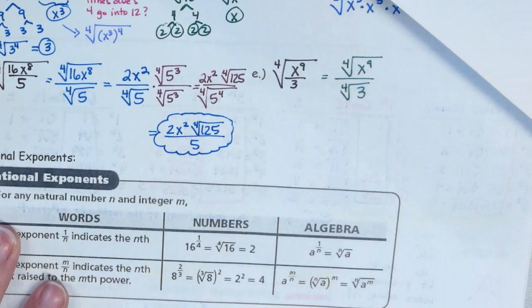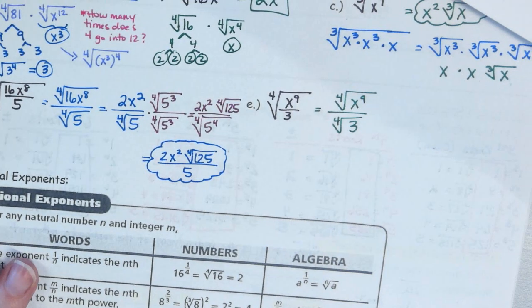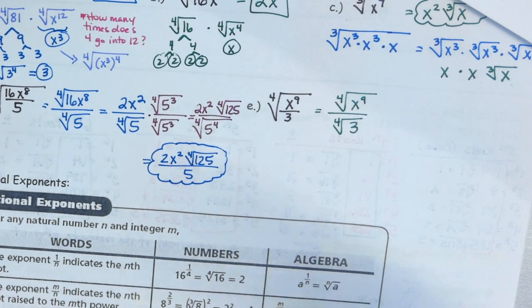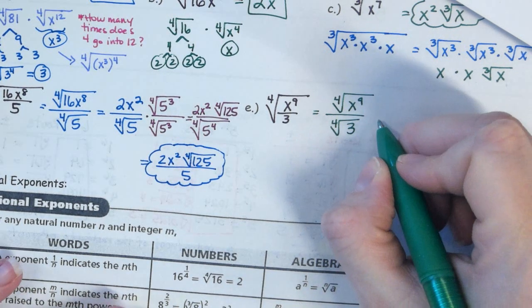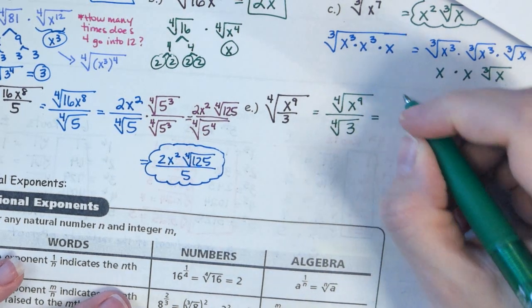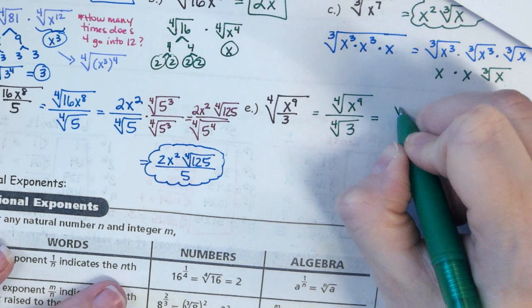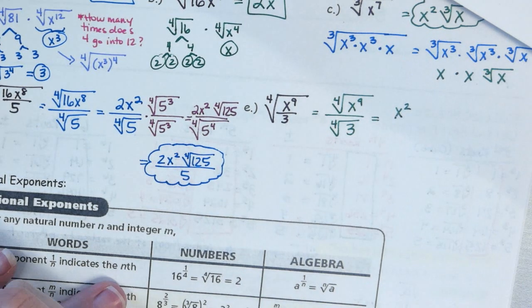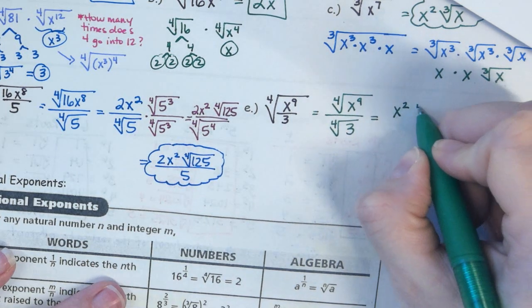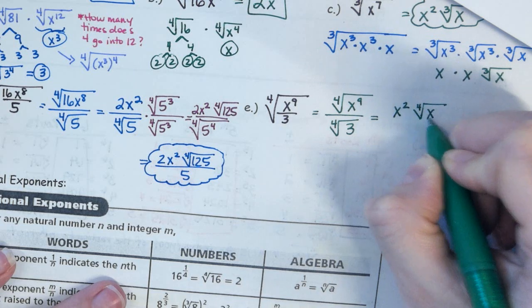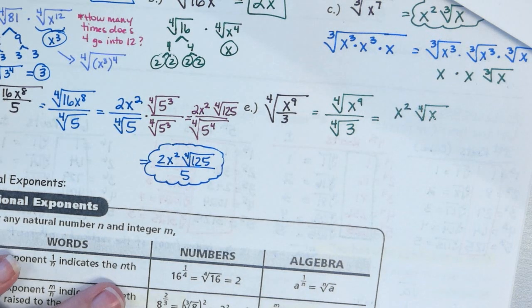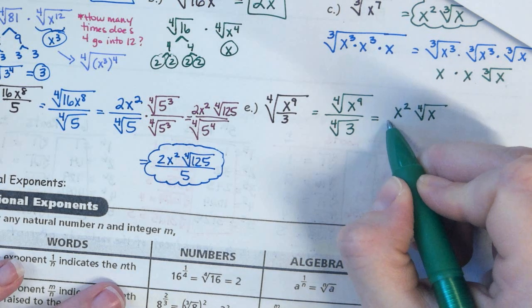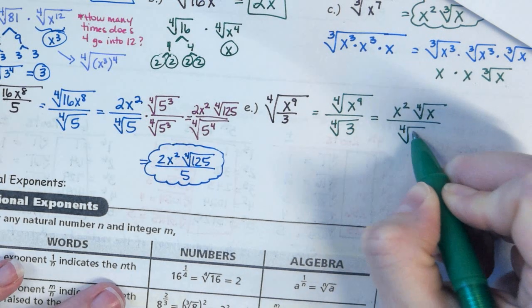Okay, so once you split it up, when you're simplifying the top, you're just asking yourself, how many times does 4 go into 9? Goes in there twice, with how many left over? 1. So if it goes in there twice, it's going to be x squared on the outside, and then the 4th root of the 1 that's left over inside. Okay? And then on the bottom, you have the 4th root of 3.